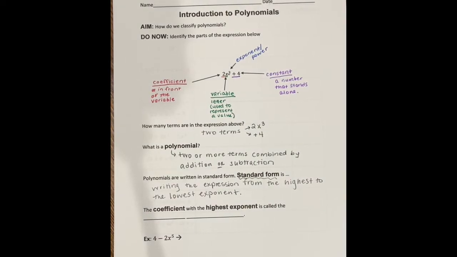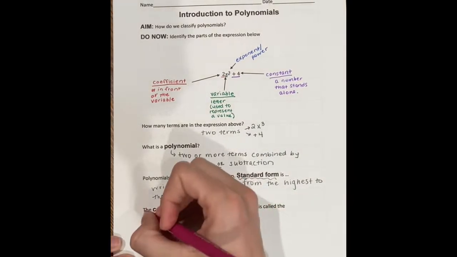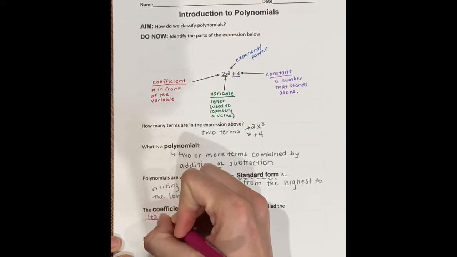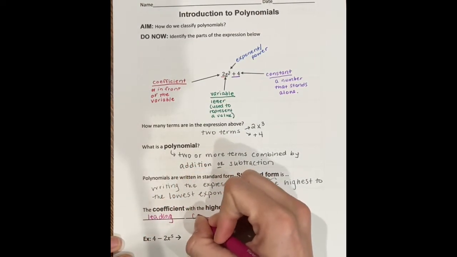So if we're writing from the highest to the lowest exponent, the coefficient with the highest exponent has a special name, and that's going to be called the leading coefficient. So the coefficient with the highest exponent is going to be called our leading coefficient.